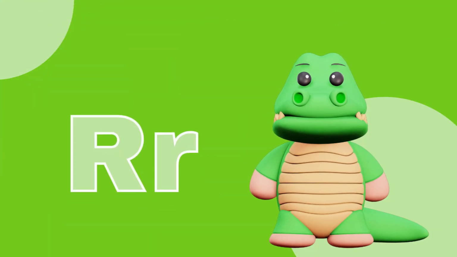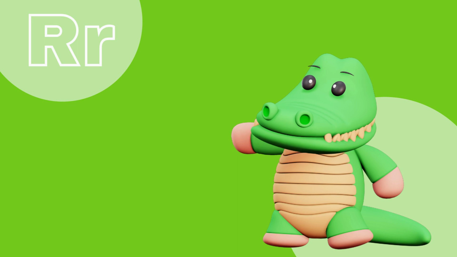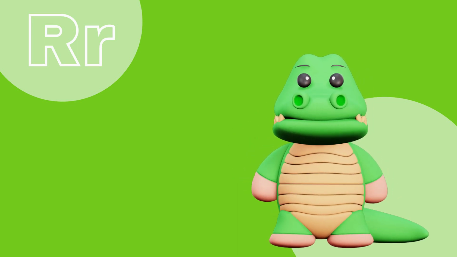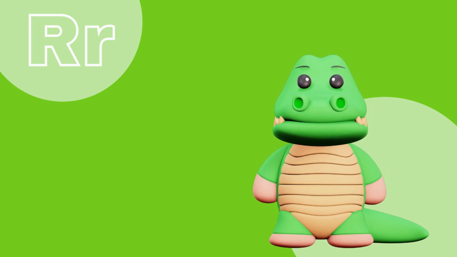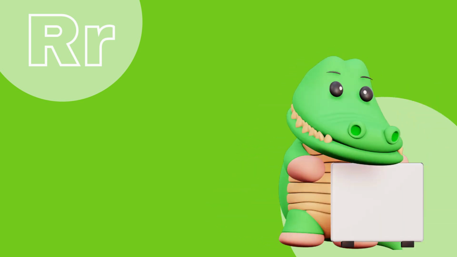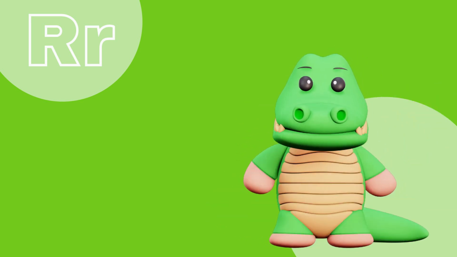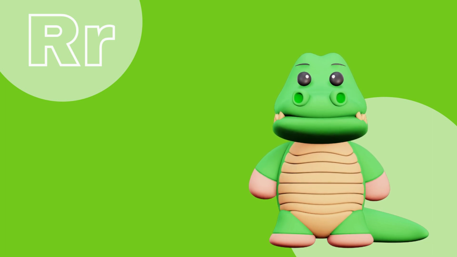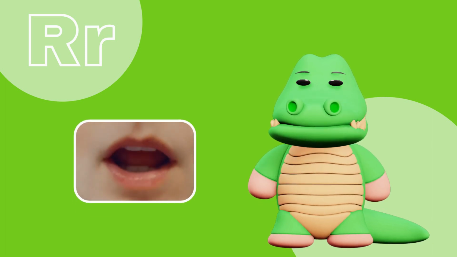This is the letter R. Now we'll learn what sound the letter R makes. To make the letter R sound, you'll lift the back of your tongue towards your soft palate, which is that soft tissue at the back of the roof of your mouth, and you'll make the R sound. Like this. R.